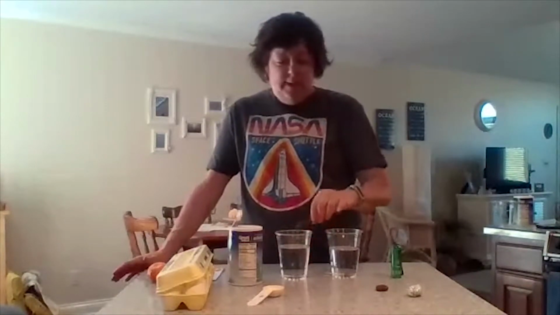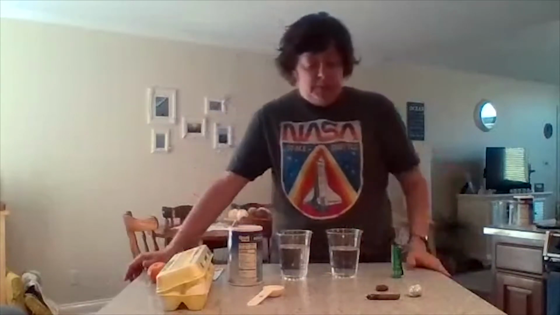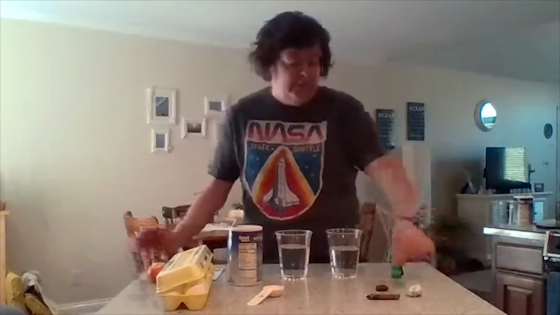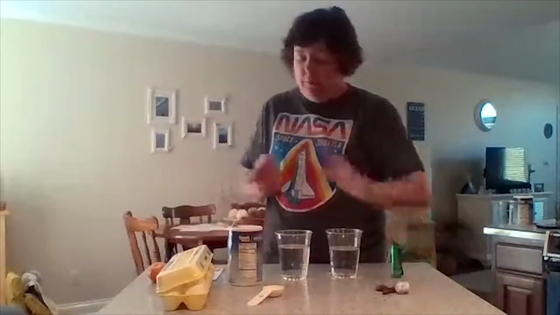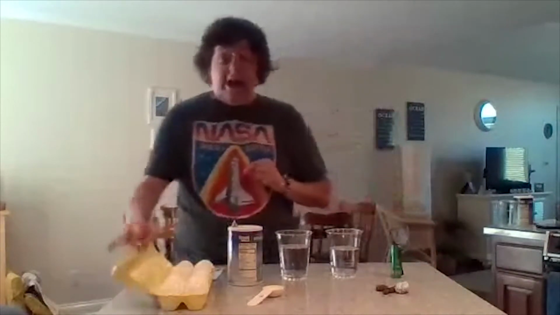So boats really have to think about density when the engineers are building the boats. Barges are very flat, maybe how some of you built your foil boats. And so density is very important, how things are shaped, how much air they have in them, how much mass, how much volume, comparing that. So let's go to our egg.